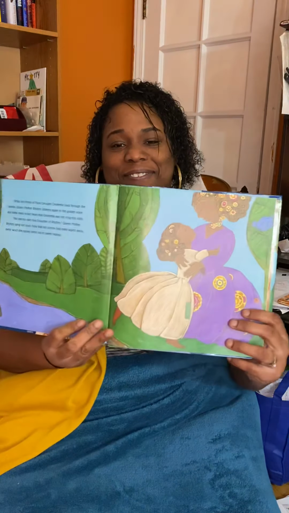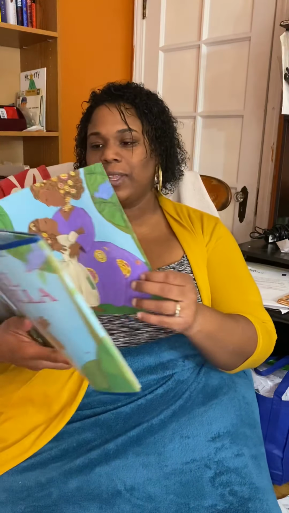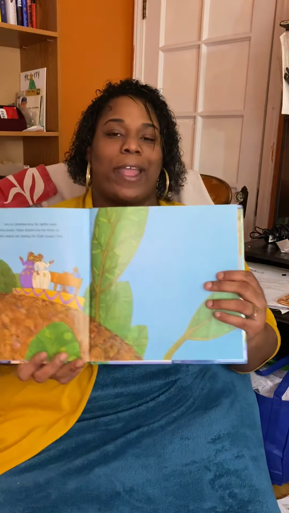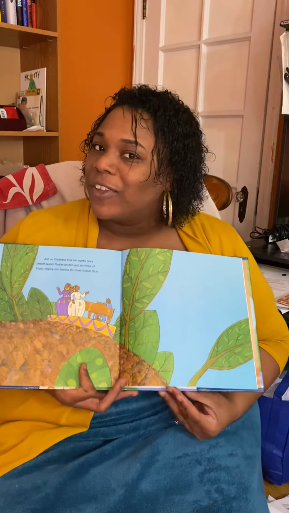When the Prince of Music brought Cinderella back through the swamp, Queen Mother Rhythm listened again to the golden voice and knew deep in her heart that Cinderella was her long-lost child. "You are my own true daughter of rhythm," Queen Mother Rhythm sang out loud. Now that her sorrow had been wiped away, every word she spoke came out in sweet melody. And so Cinderella took her rightful place beside Queen Mother Rhythm and the Prince of Music, singing and leading the great gospel choir. And as all fairy tales say, they lived happily ever after.